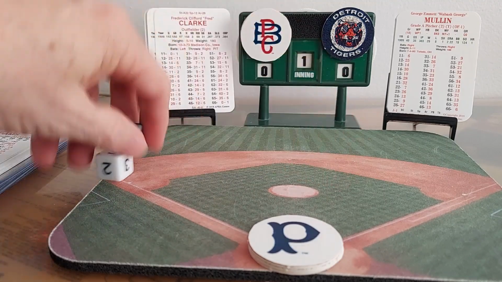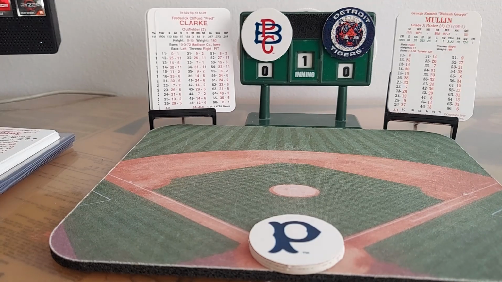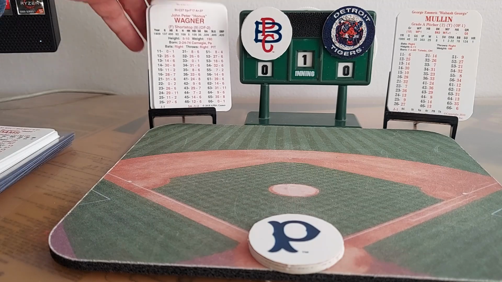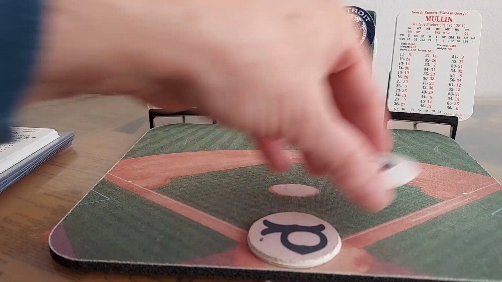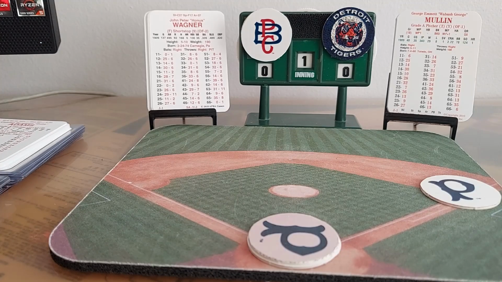Here is Fred Clarke. He rolls a 3-3 roll. Clarke says enough of this, striking out. 7 against Detroit A pitcher Mullin is going to be a single to right field. Both teams are fielding column 2. Pirates defensive numbers add up to 39, and the Tigers' defensive numbers add up to 36.